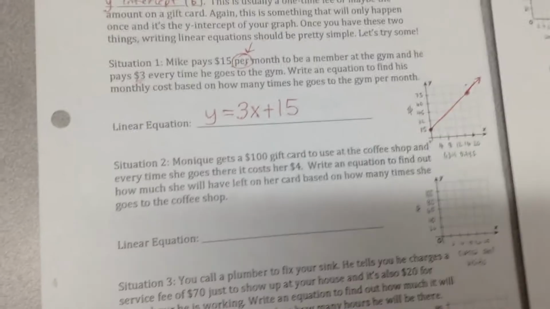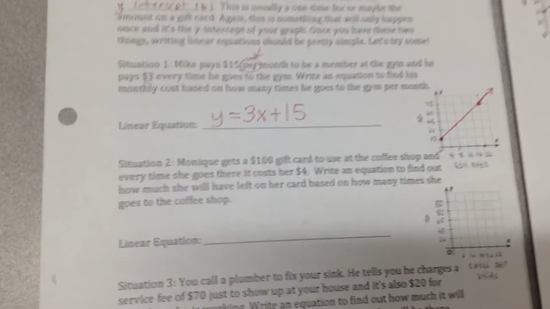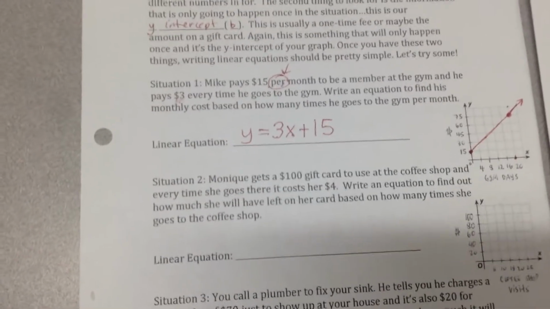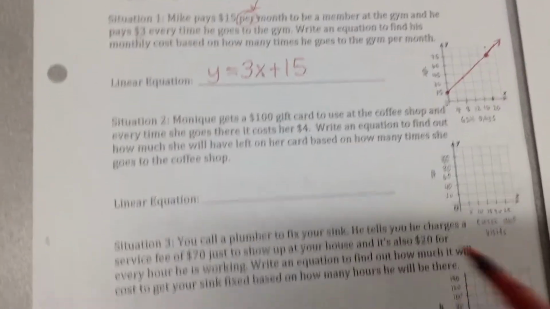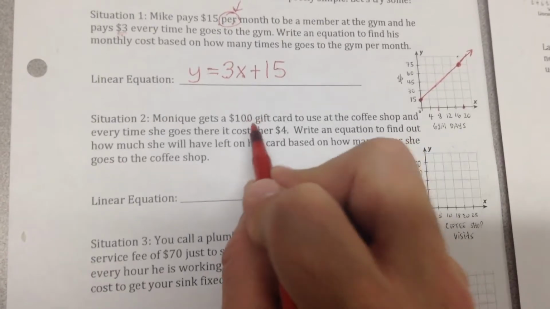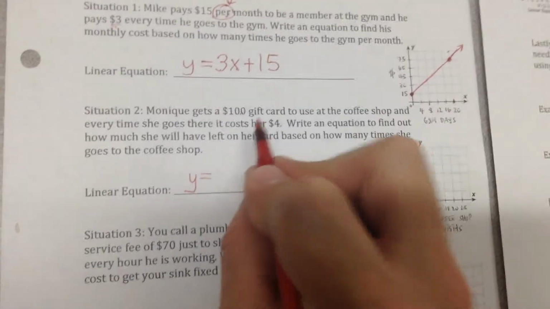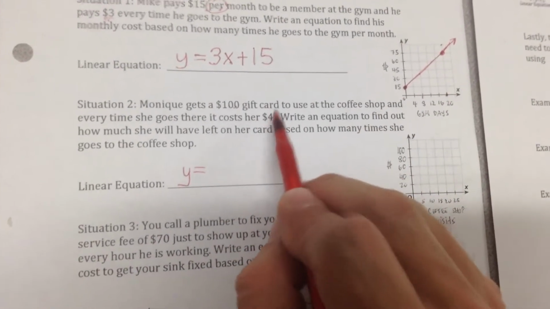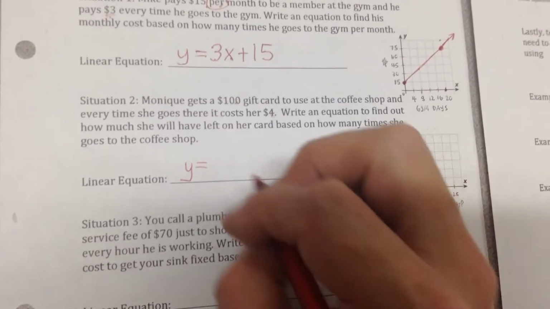Okay, the second one. Monique gets a $100 gift card to use at the coffee shop, and every time she goes there, it costs her $4. Write an equation to find out how much she will have left on her card based on how many times she goes to the coffee shop. So again, she's got $100 on her card. That's that one-time fee, or in this case, it's just an amount on a card. That's not going to change from the beginning, but every time she spends $4, every time she goes to the coffee shop, this amount's going to decrease.